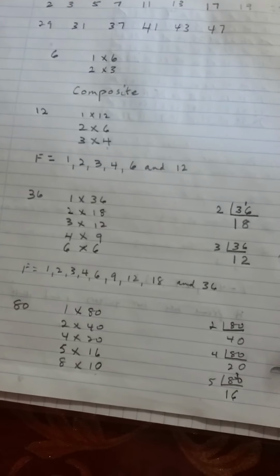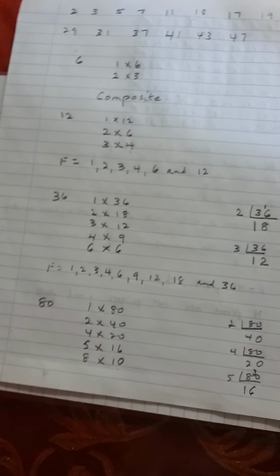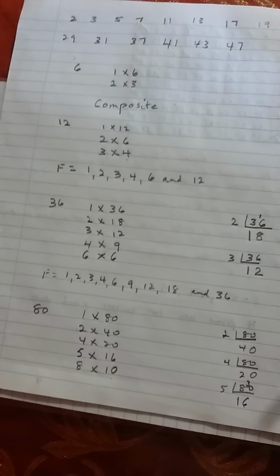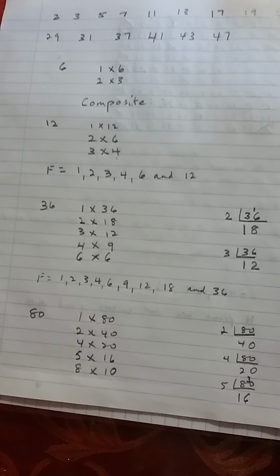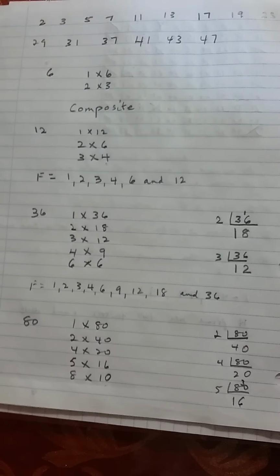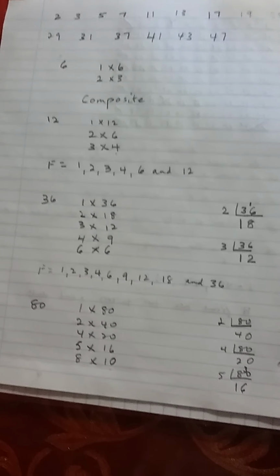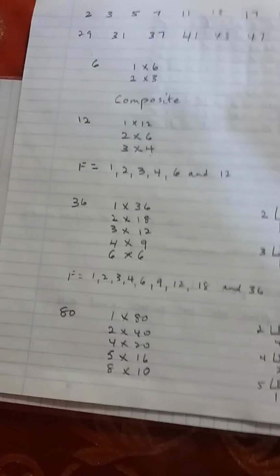Alright? So what I'm going to do, I'm going to prepare a little worksheet for you all and post it so that you can be able to go ahead practicing how to find the factors of numbers. So don't forget, you must be able to know your prime numbers, and the best way to do so is that you must know your rules of divisibility. All right? So see you until then.